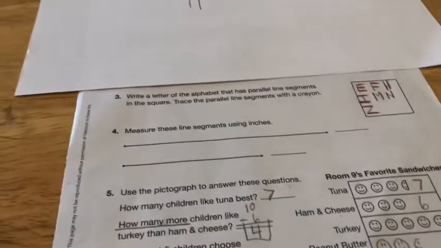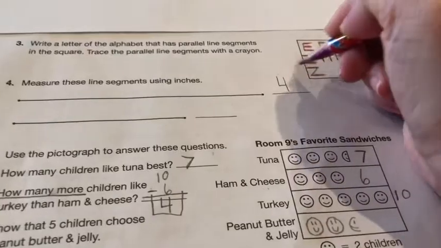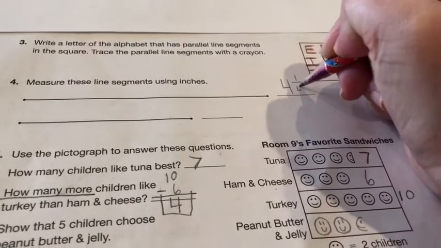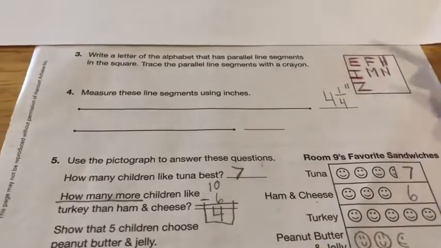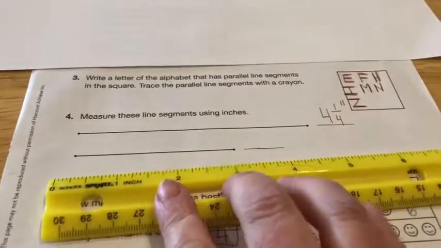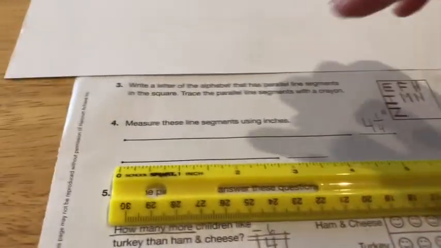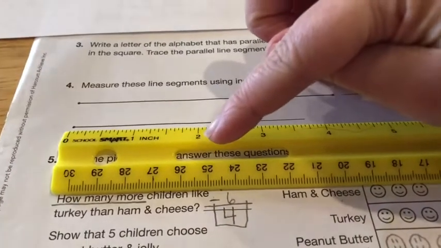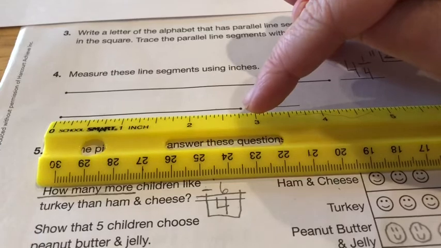So we would write that like this. We have 4 whole inches, and then a quarter piece of another inch. And I'm going to actually use the inch symbol here. So on the second one, we're going to get our ruler lined up. So we have passed the 2 inches, and we have 3/4 of another inch.